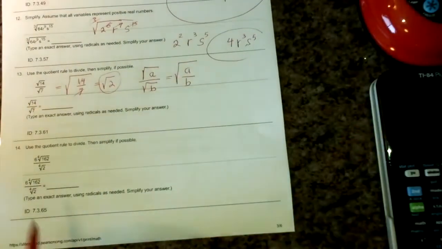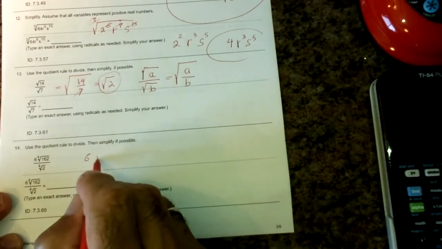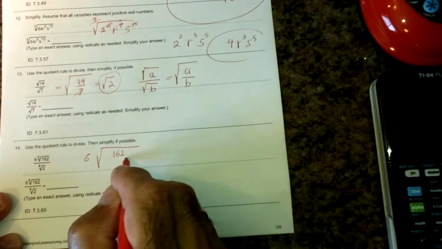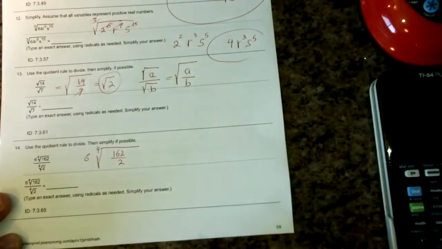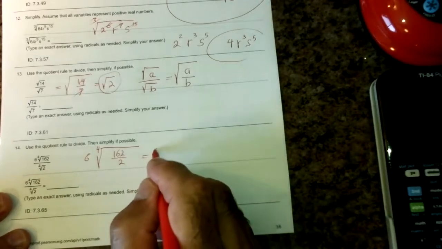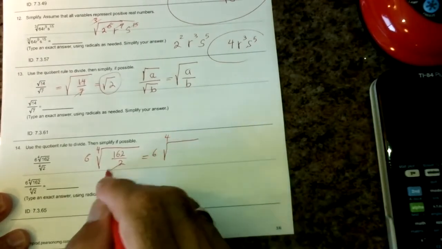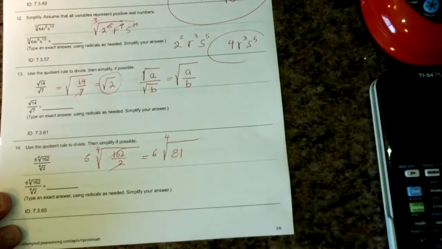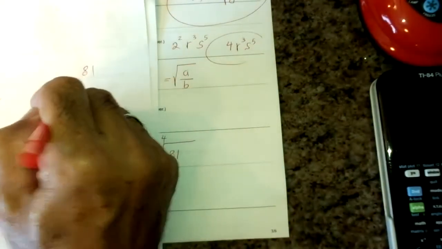You want to apply the quotient rule here, just keep the 6 away from the radical. 162 divided by 2, and the root is 4. 2 goes into 162 is 81. 81 divided by 3 is what?